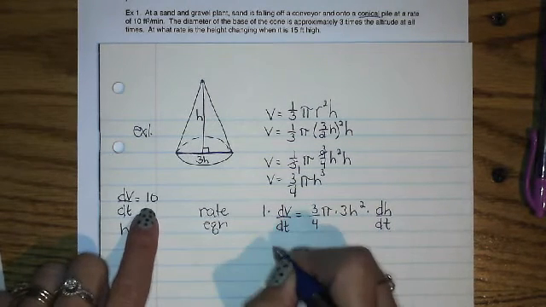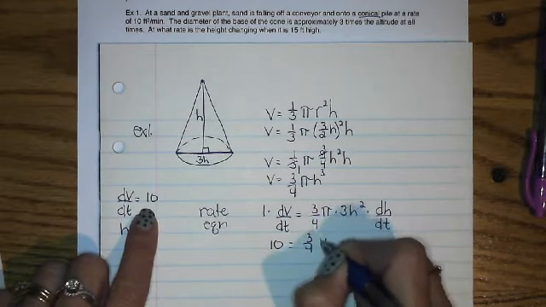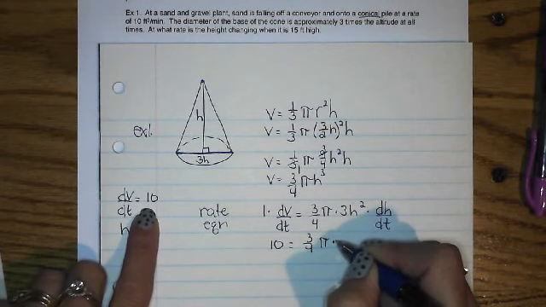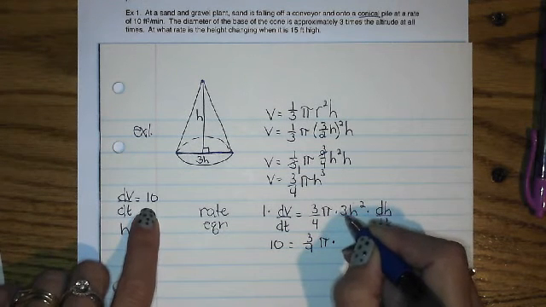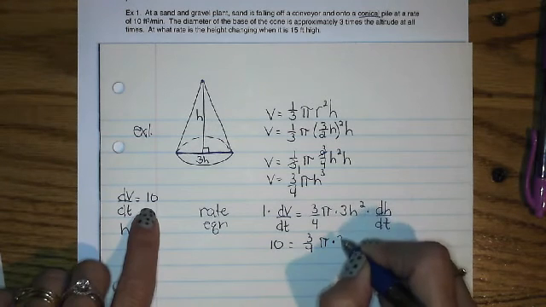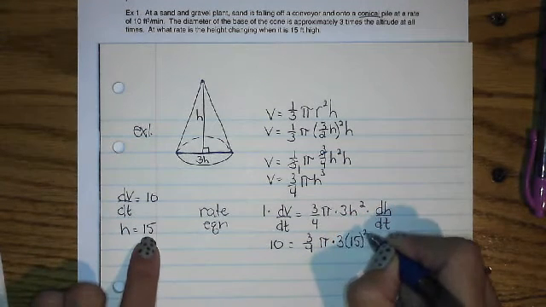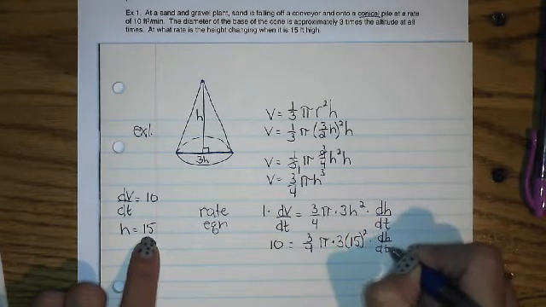So dv dt is getting substituted in with the 10 times 1, 3/4 pi times, oh, what did I screw up? Oh no, 3 times the height, 15, squared, times dh dt.